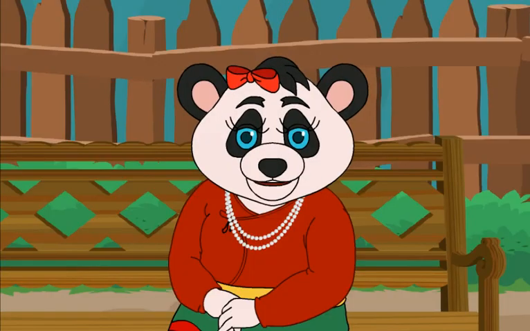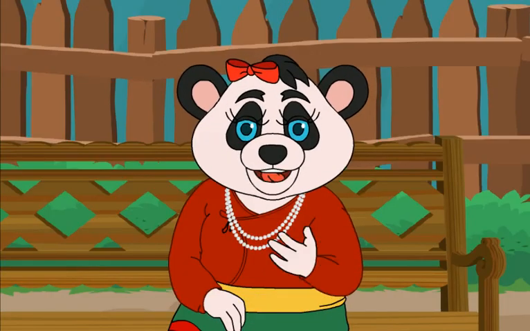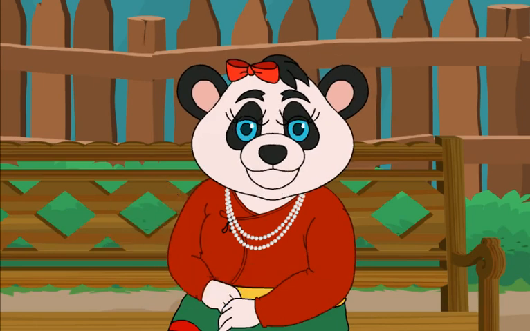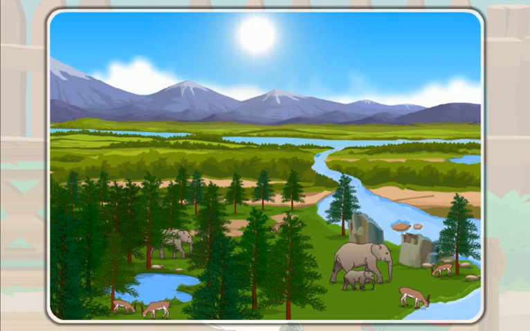A jungle has many non-living things as well. A jungle has non-living things like a stone, a river, the soil, and the air in it. It also has light and temperature.